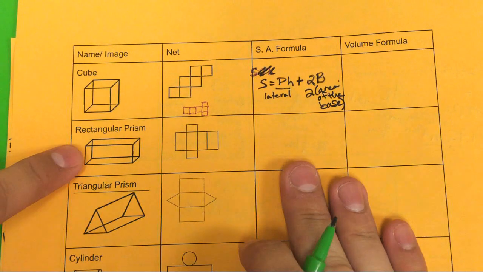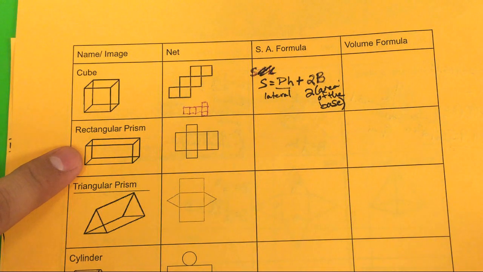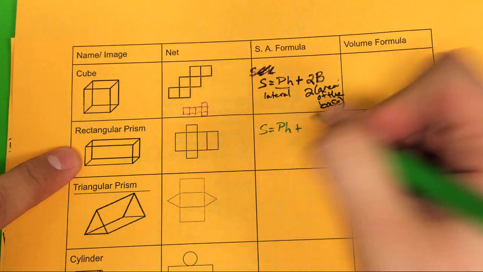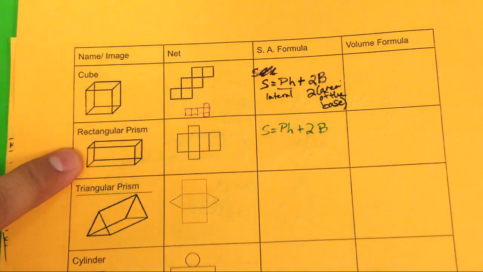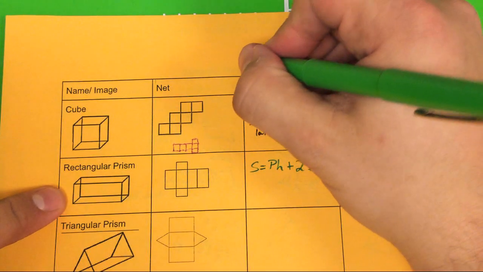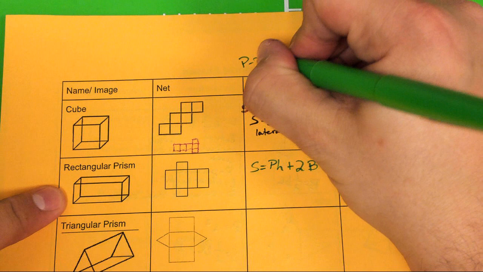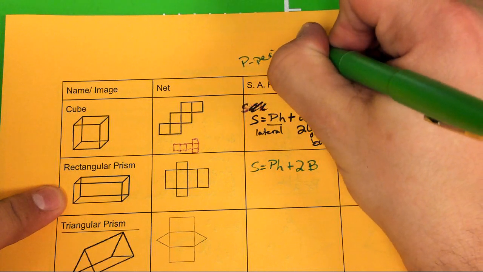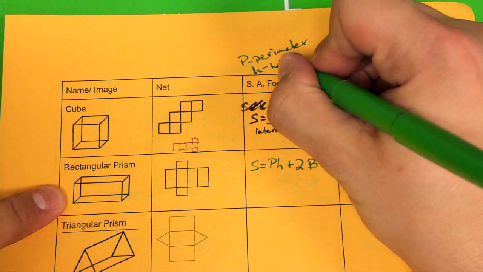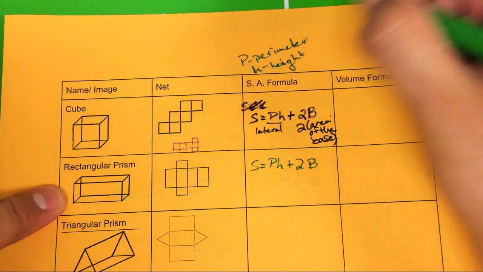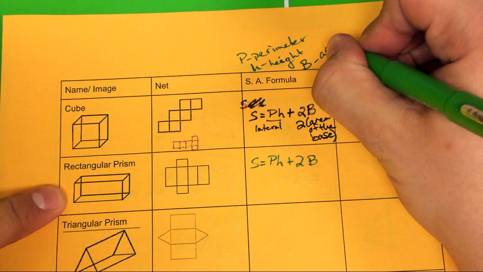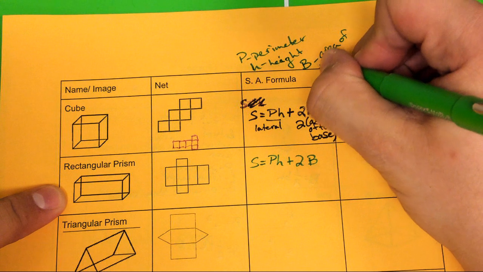So let's do the rectangular prism. With this one, again, it's the same formula. S equals the perimeter times the height plus 2 times the area of the base. Up here, let's make a reminder for ourselves. P is for perimeter. Lowercase h is for height. And capital B is for the area of the base.